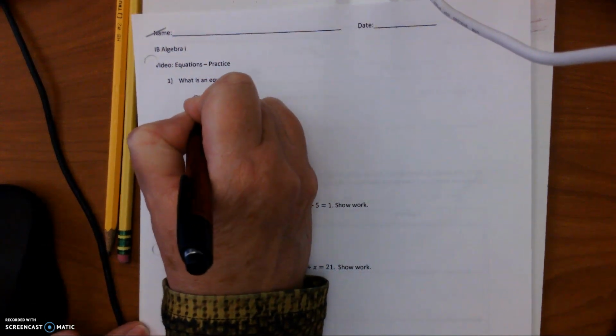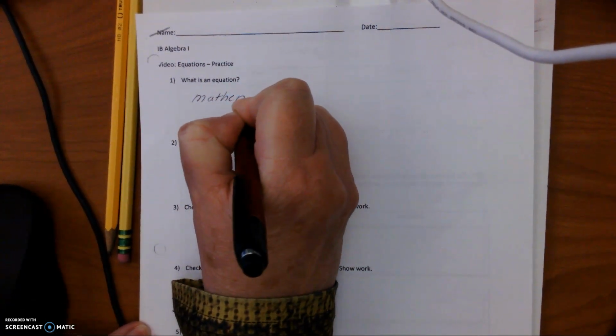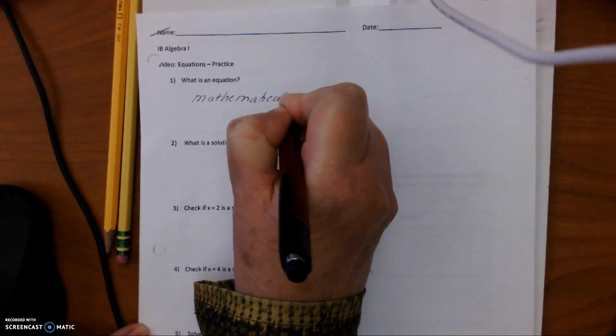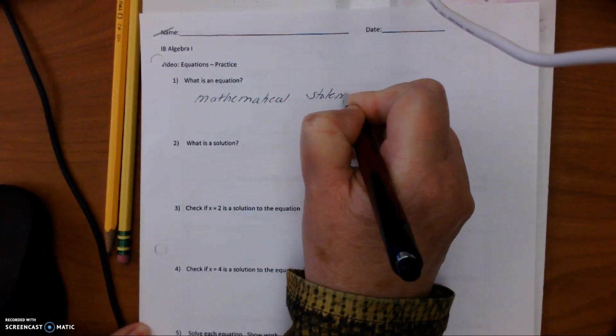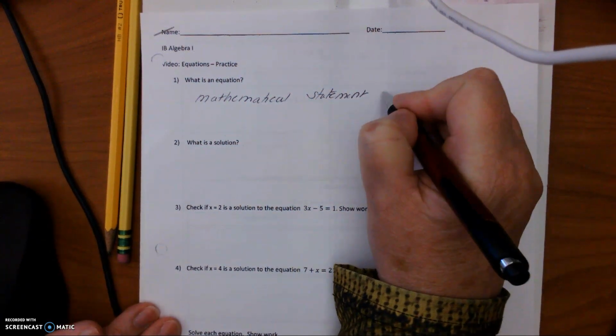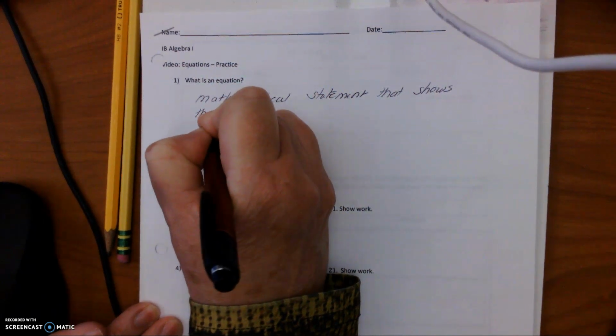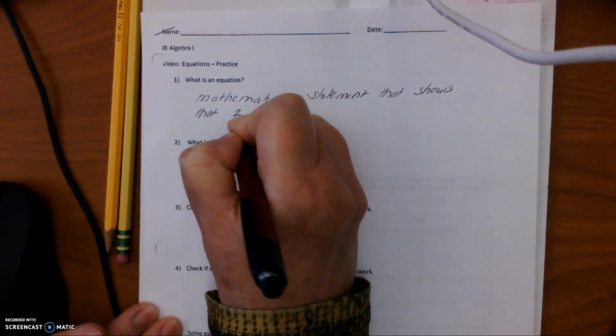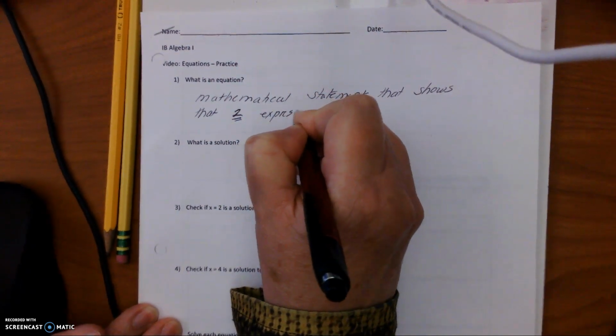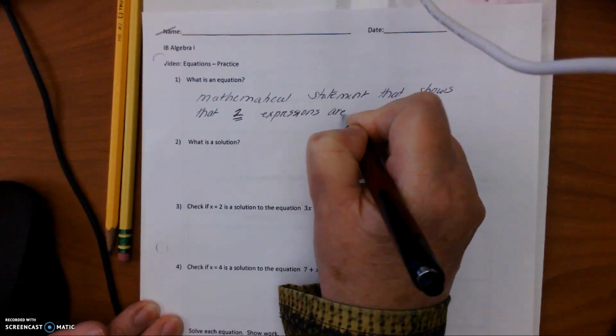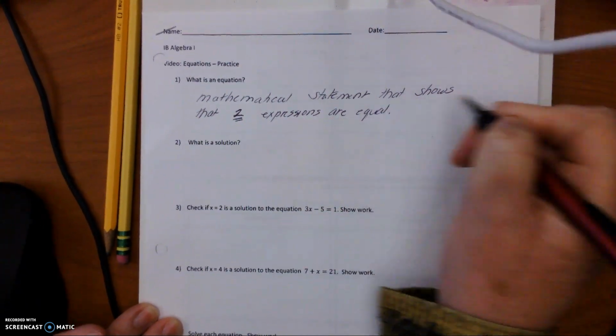And it is a mathematical statement that shows that two expressions are equal. And you will see an equal sign, okay? If there's not an equal sign, you know that it's not an equation, it's an expression.